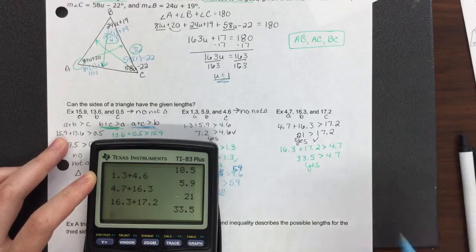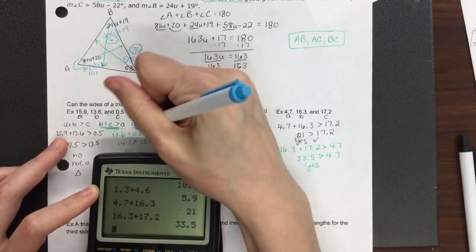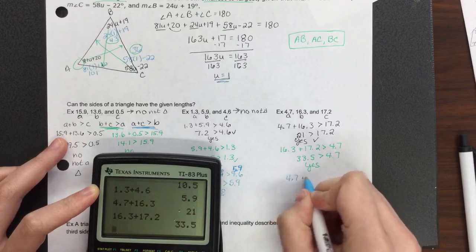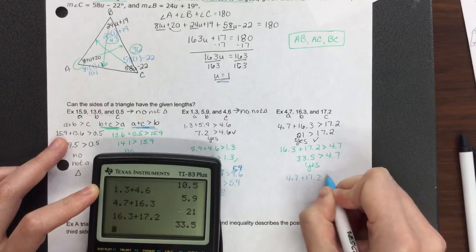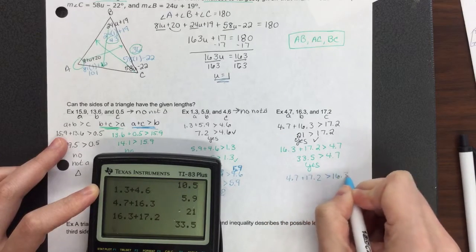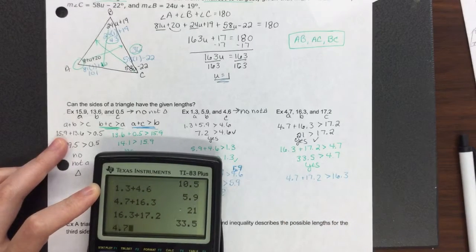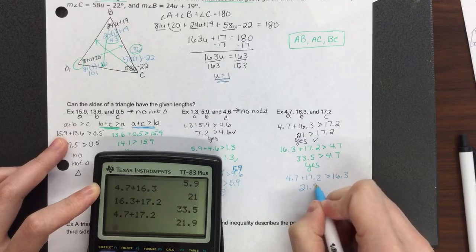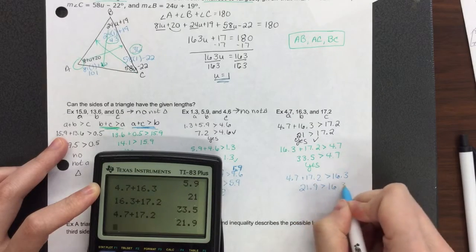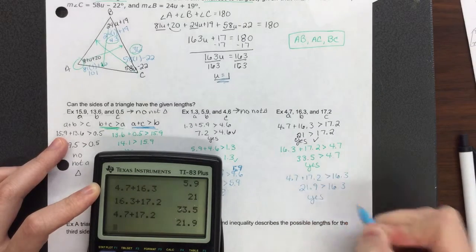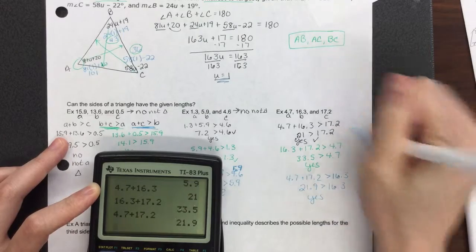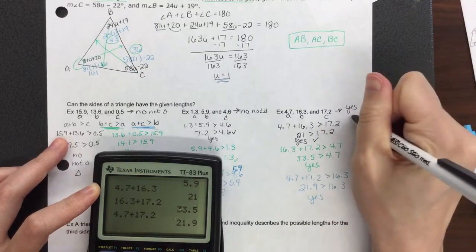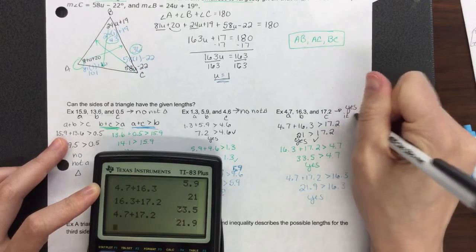So trying out the third one. The third one is A plus C greater than B. So 4.7 plus 17.2, is it going to be greater than 16.3? So if we add those up, 21.9 greater than 16.3, yes. So because we have 3 yeses, we can say yes, it is a triangle.